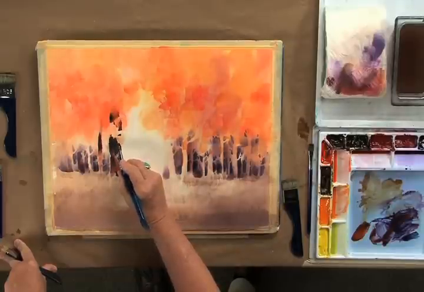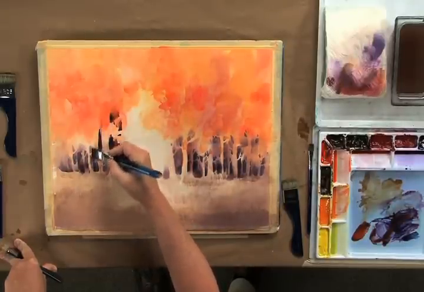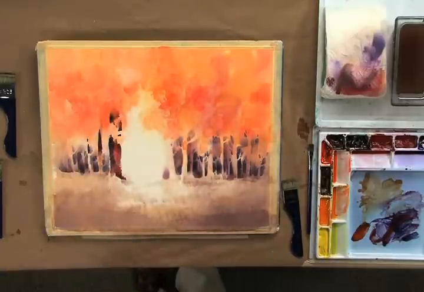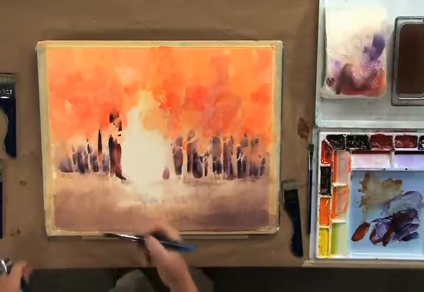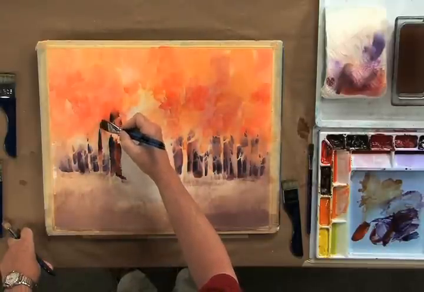I'm gonna add a little bit more blue yet, because this is the side of the tree that's kind of away from the light. So you get this nice leafy thing sticking down in front of that tree, which gives a lot of dimension to the painting.